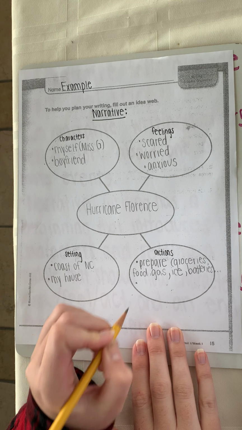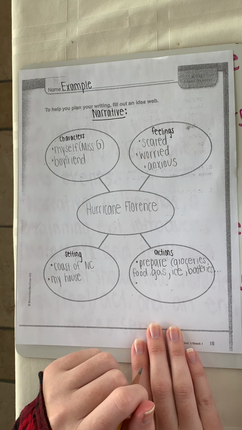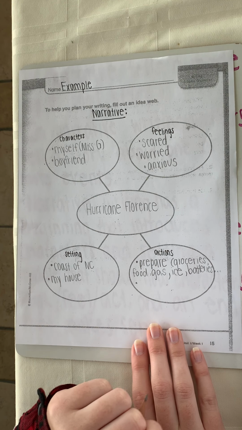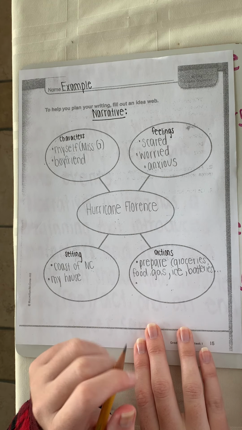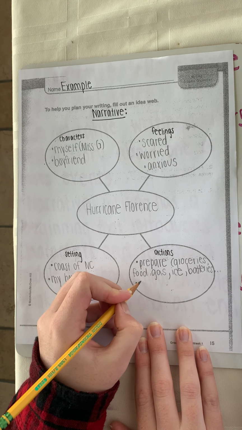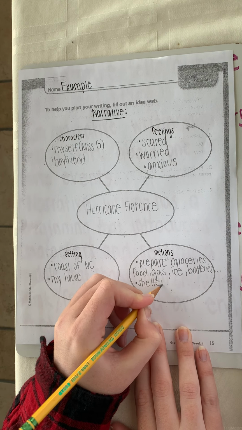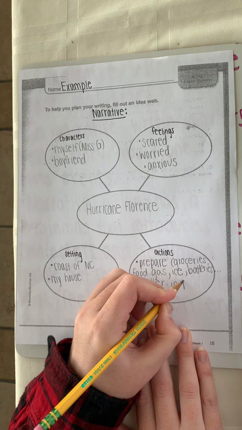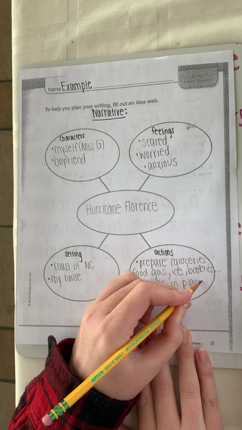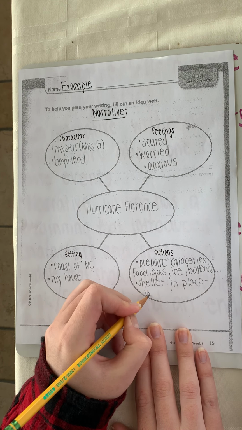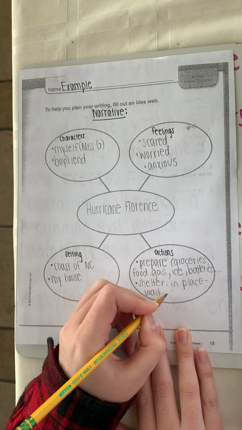And I'm also going to choose to write about the action that took place during Hurricane Florence. So, shelter in place, wait it out.